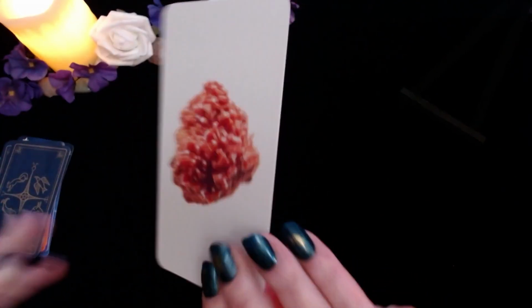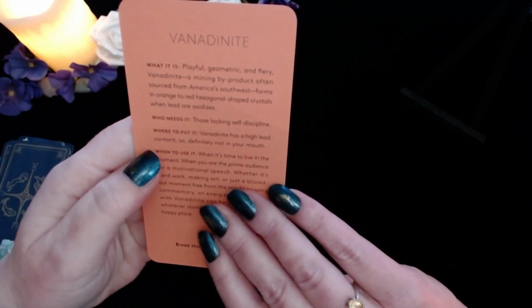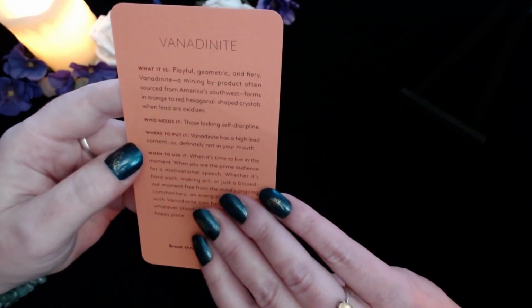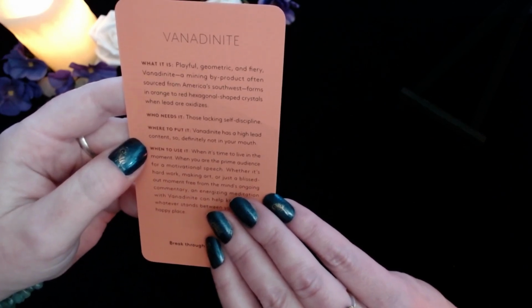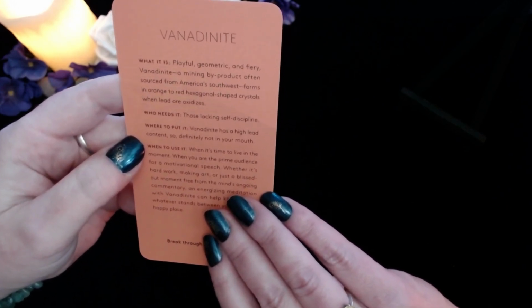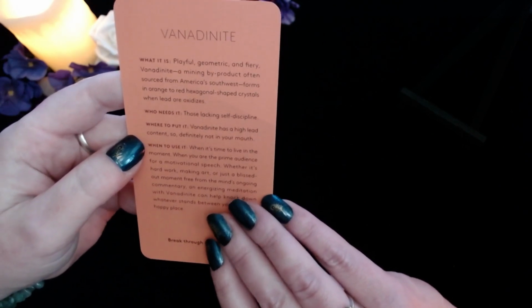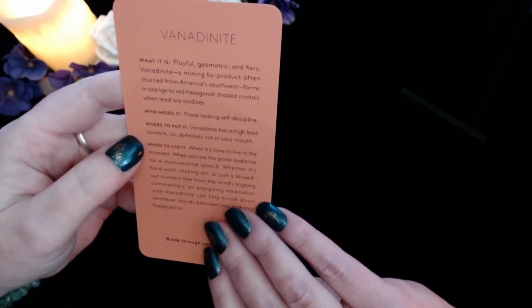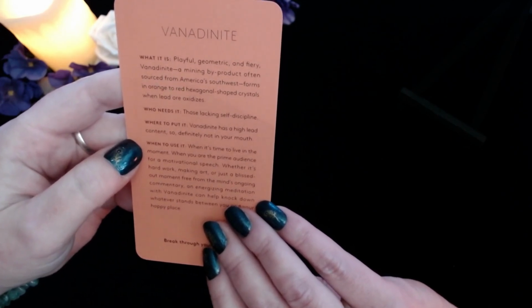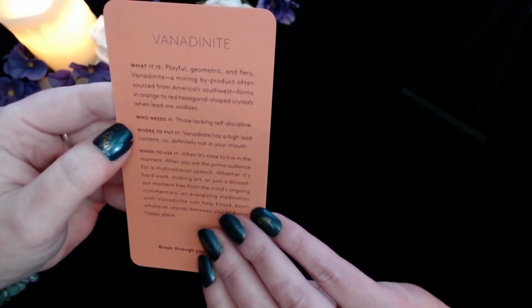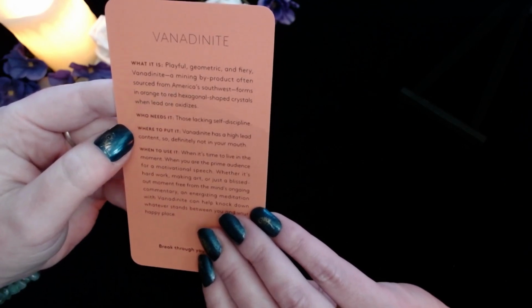So your crystal card is Vanadinite. What it is: playful, geometric and fiery, vanadinite is a mining byproduct often sourced from America's southwest. Forms in orange to red hexagonal shaped crystals when lead ore oxidizes. Who needs it? Those lacking self-discipline.